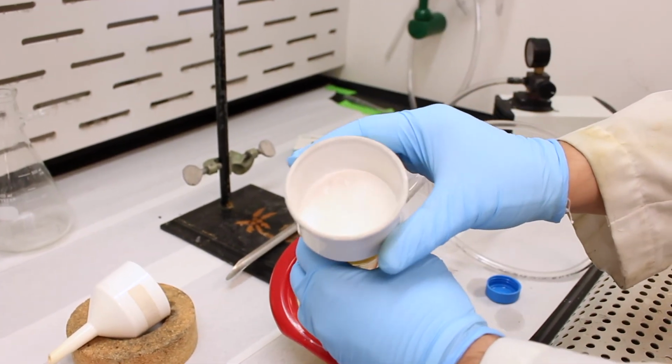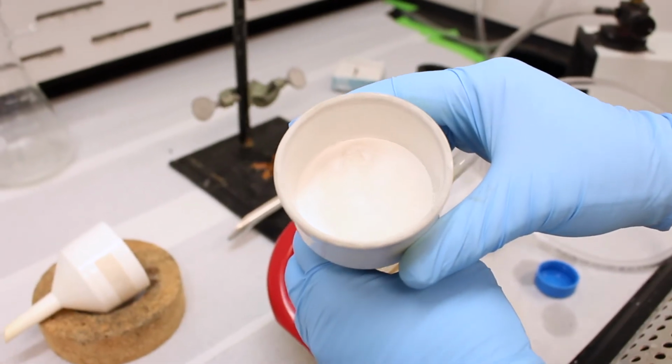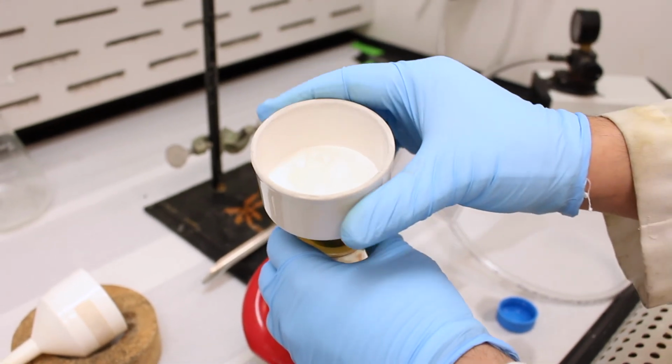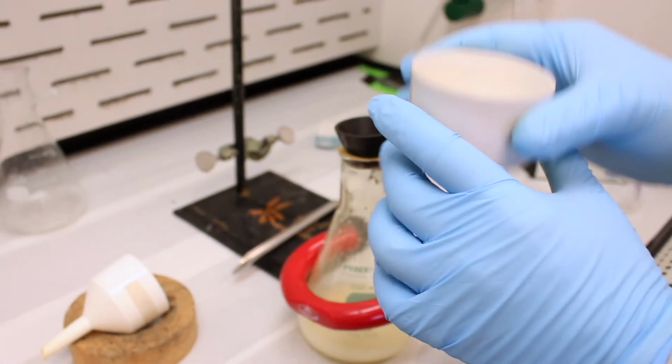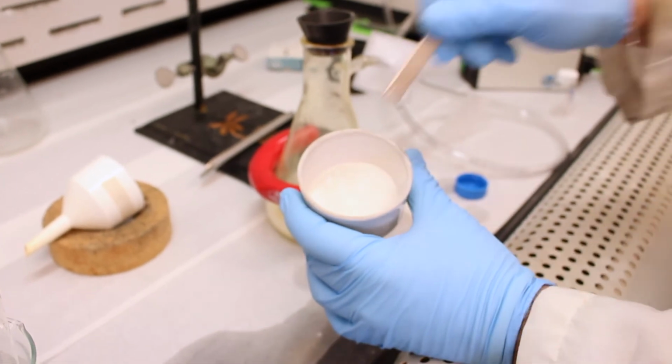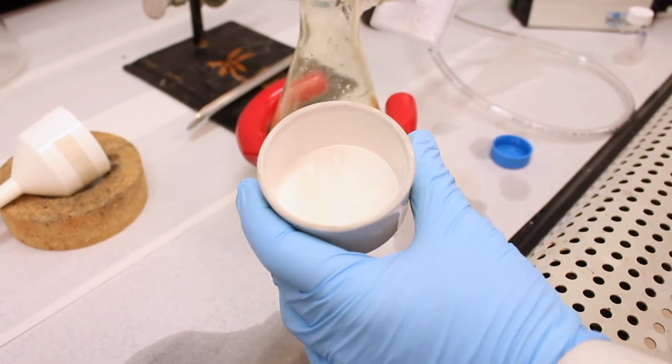Okay, so you can see we have a nice white powder inside the funnel, and that should be our fairly pure product. So the blue object is a stir bar that I use to heat it.